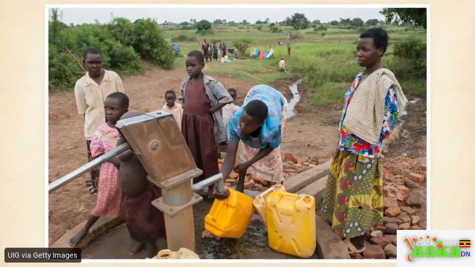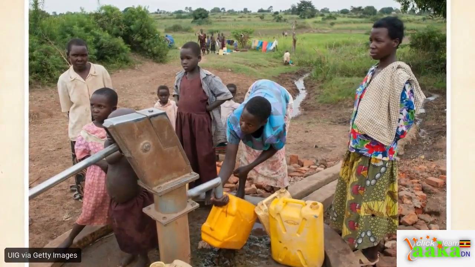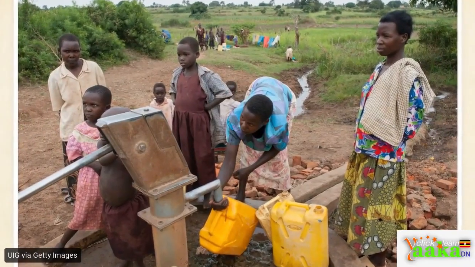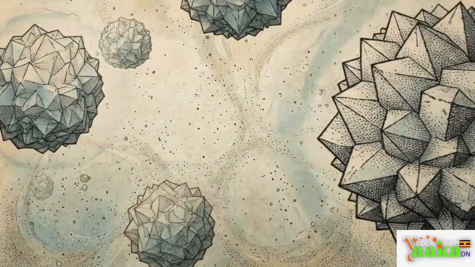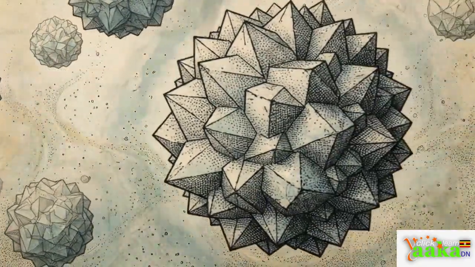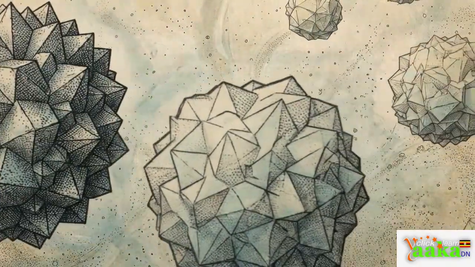Every domestic chore, from laundry to food preparation, starts with one shared requirement: water. Here in Uganda, securing it is a daily physical reality. Past the surface, a microscopic view reveals that local water sources are active chemical environments, teeming with dissolved mineral ions.